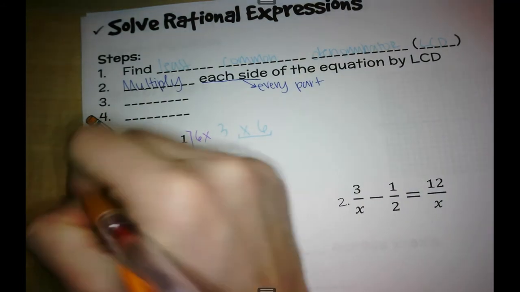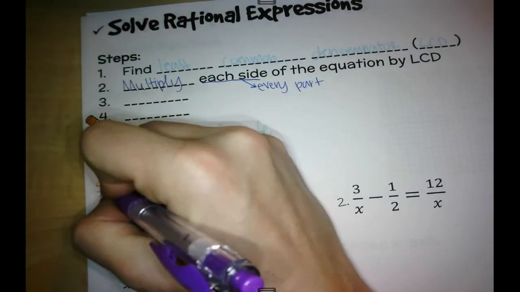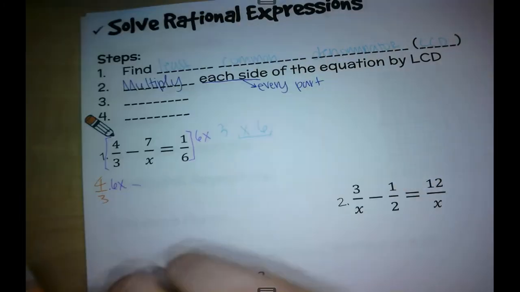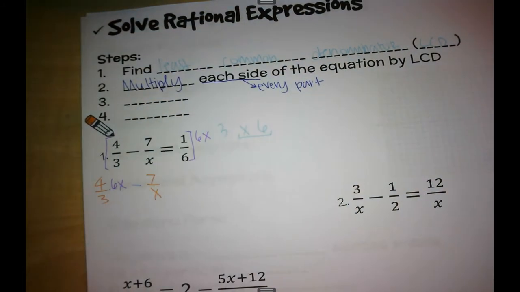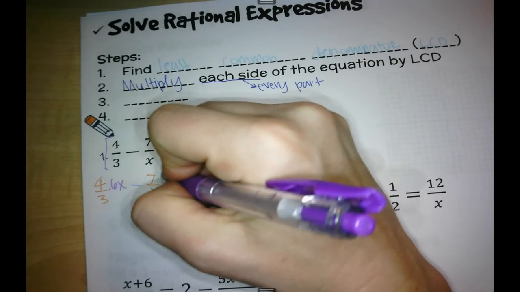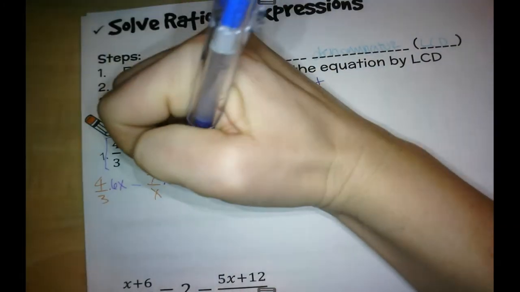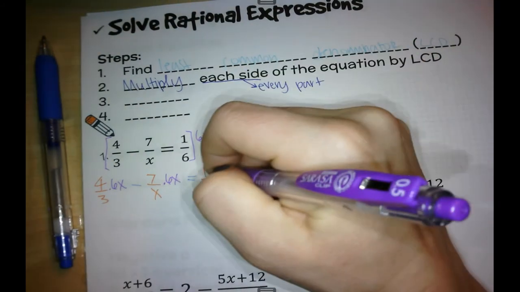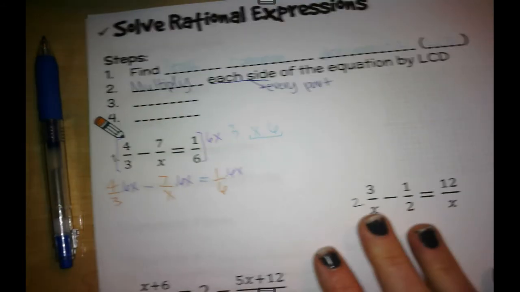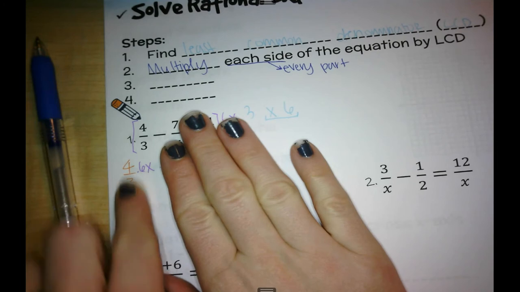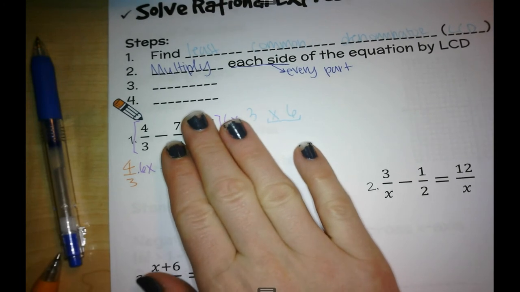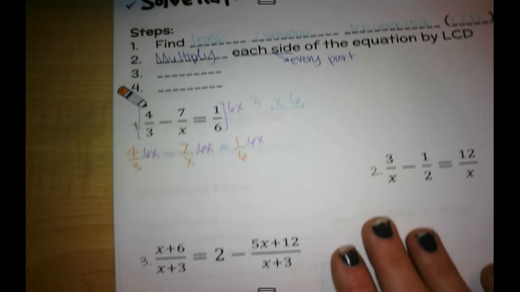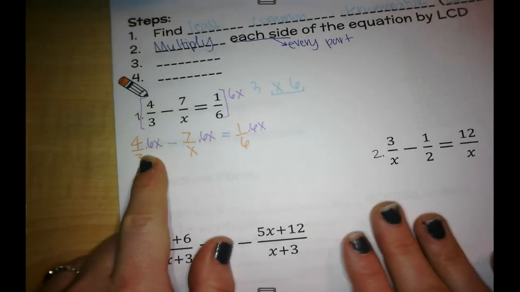So we've got 4/3. We're going to multiply that by 6x. Minus 7/x, multiply that by 6x. Equals 1/6 times 6x. So this is what we want to do first, is we want to simplify each expression. So this is why you can flip back to your notes about simplifying rational expressions.